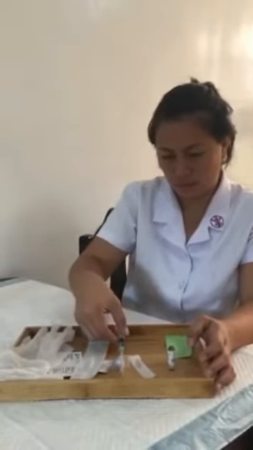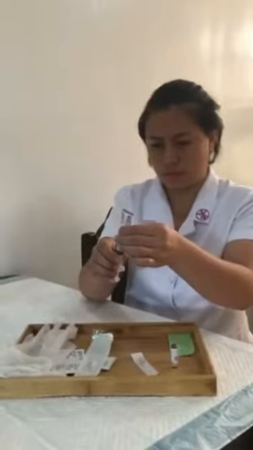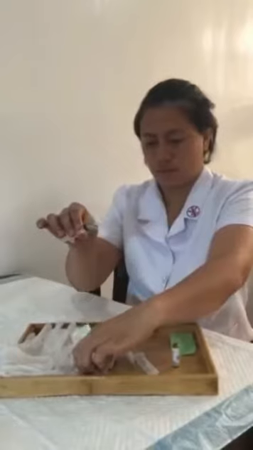If giving an injection, replace the filter needle with a regular needle. Tighten the cap at the hub of the needle and push solution out of the needle to the prescribed amount.